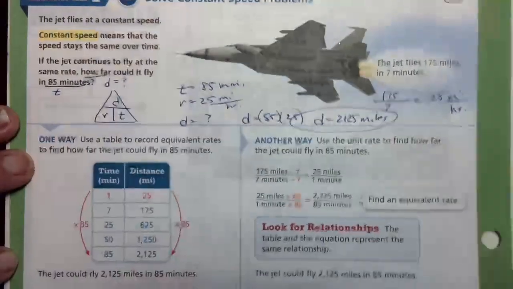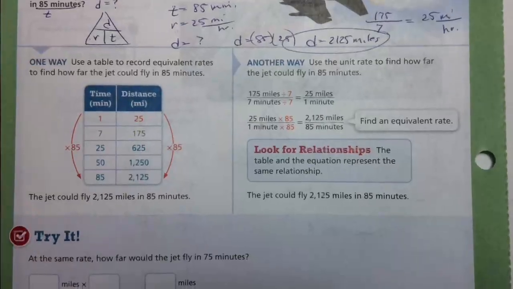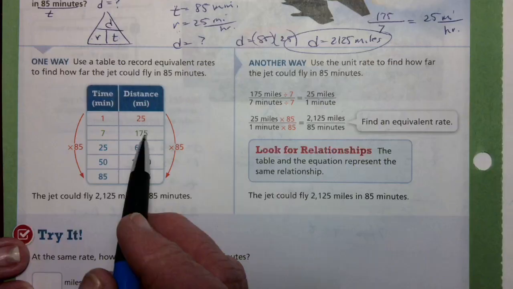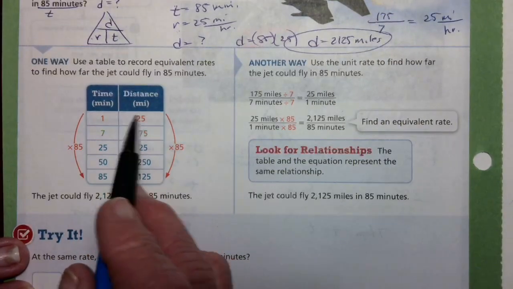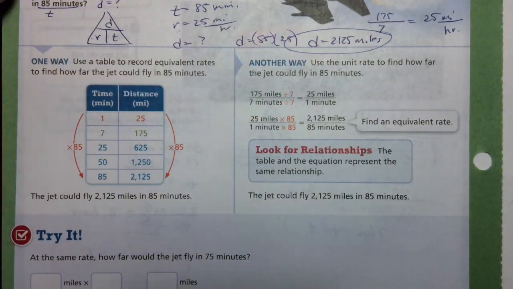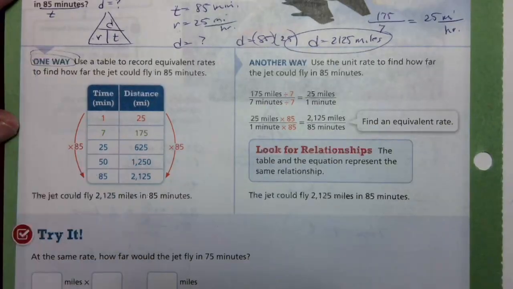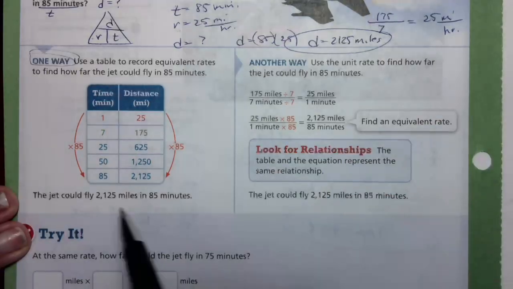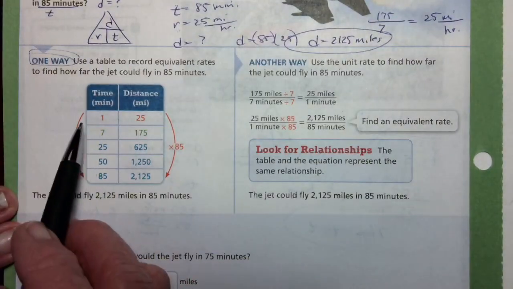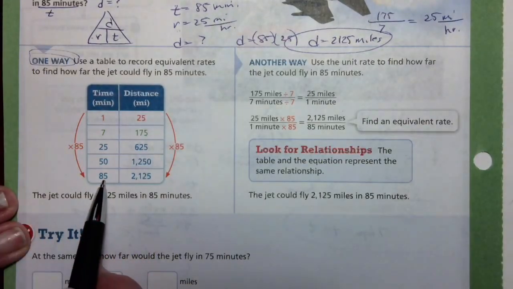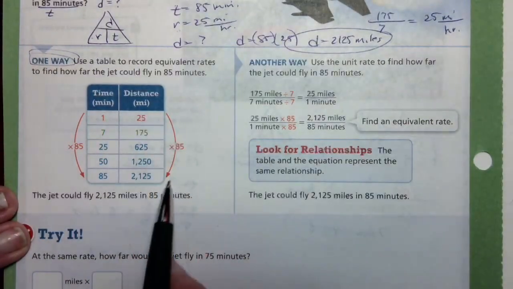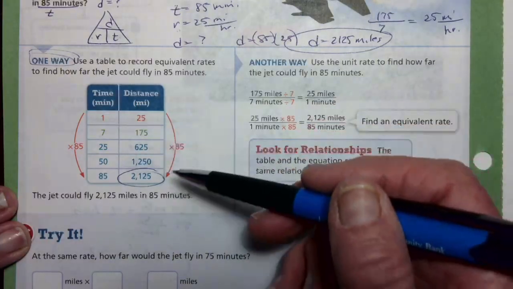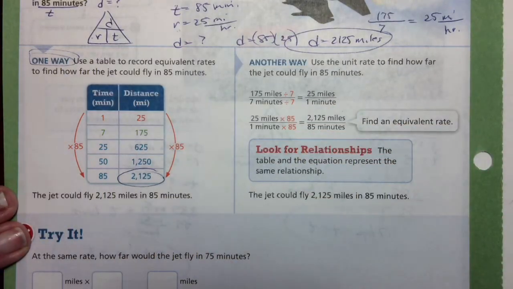Now we're going to look at what they did down here. They said, here's my 175 in 7 minutes. So they went backwards to get their unit rate. Here, one way to do it. Then they could build their table. What do I have to multiply this by? If I multiply 1 times 85, I get 85. So if I multiply 25 times 85, I get this. Here's your answer right here. So they just built the table and then looked for the answer.